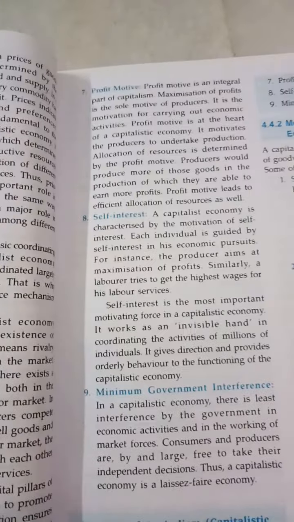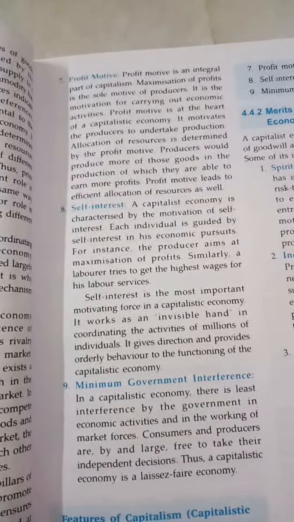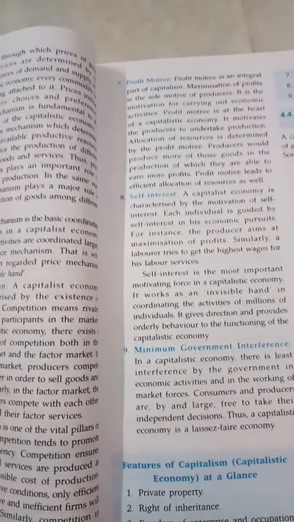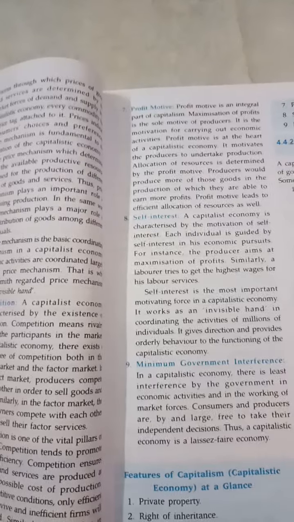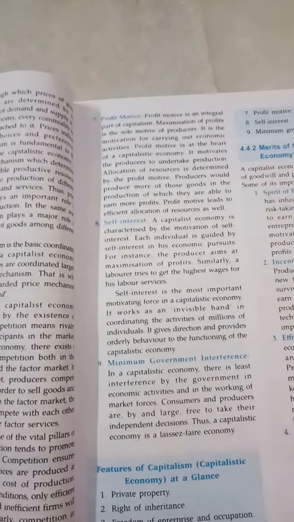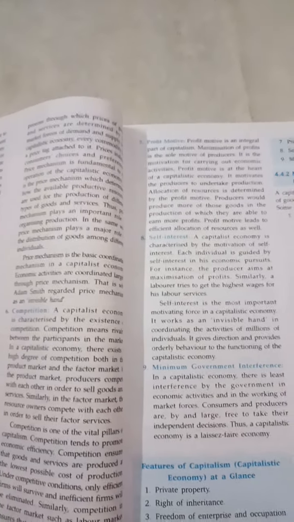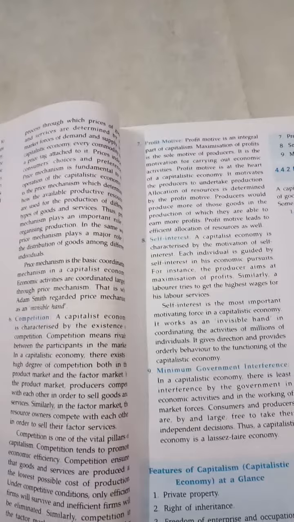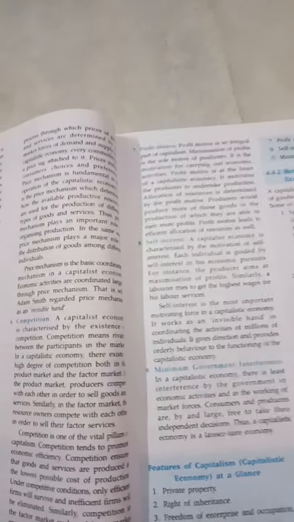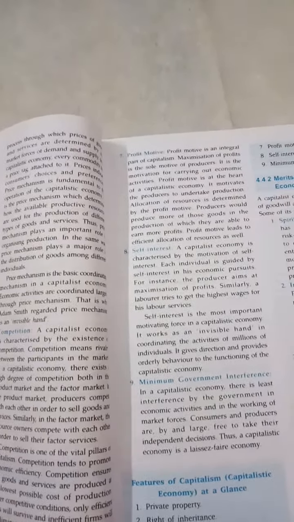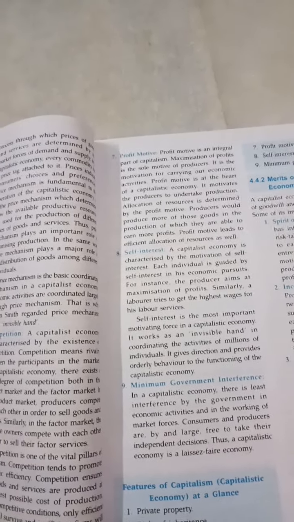By the way, we can also write another feature here, that in a capitalistic economy there is class struggle, class conflict. Because in a capitalistic economy there is a high class society. The capitalists who own much capital, they are rich, they are the haves. And there is another class, the poor working class people. They are the have-nots, and therefore there is a class conflict. The high class people, the capitalists, exploit and torture the working class, the labor class, the have-nots. So this can be another feature of capitalistic economy.